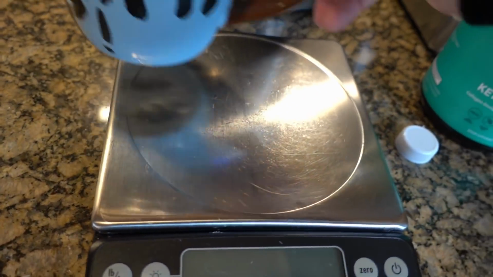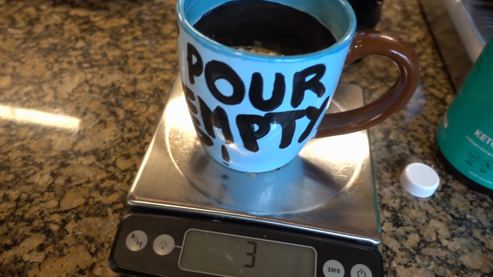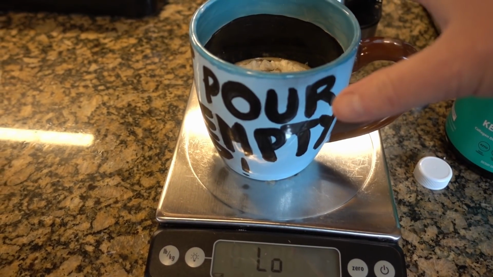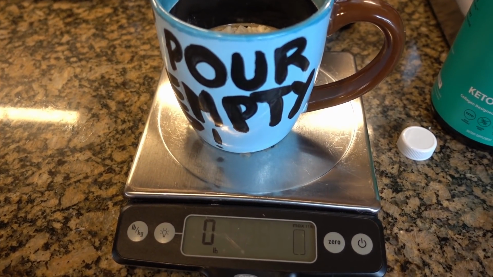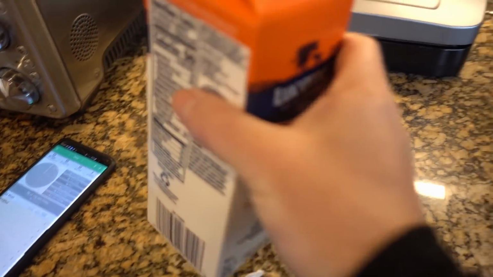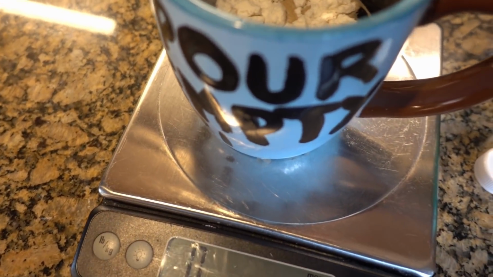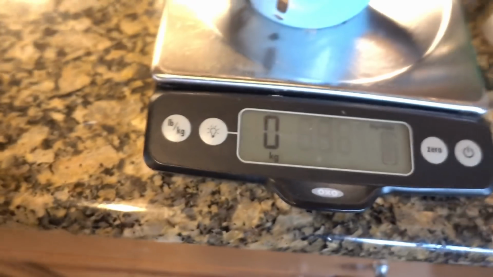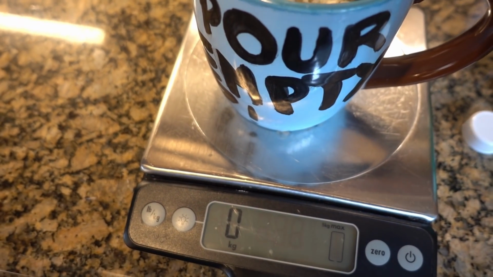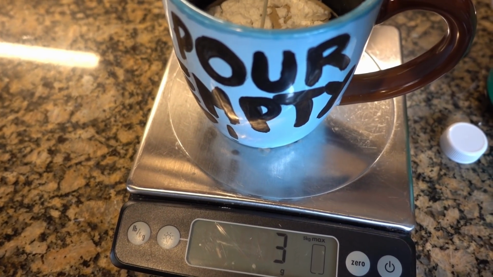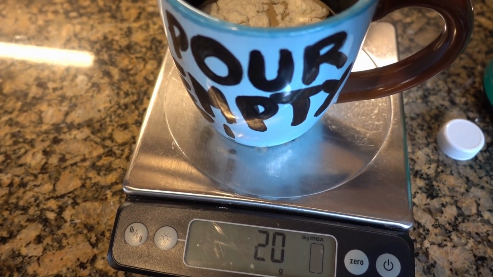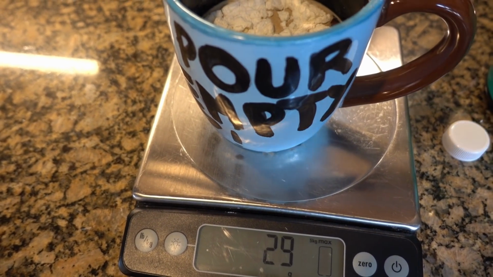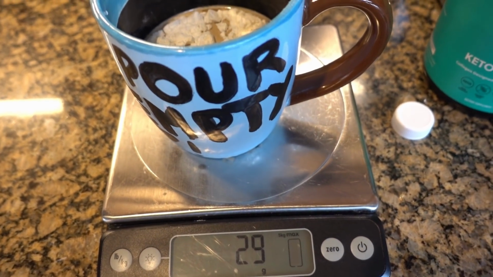I just put my coffee right on there, and I know I want 30 milliliters. So this zeroes out the weight that's already in there. And now all we're gonna do is take our heavy cream, and we're looking for 30 milliliters. Right now we're in pounds, so we gotta put that in grams. So we're looking for 30 milliliters, which is roughly 2 tablespoons. And go slow. I think actually it's 28. 26. There you go. So that is essentially 2 tablespoons.